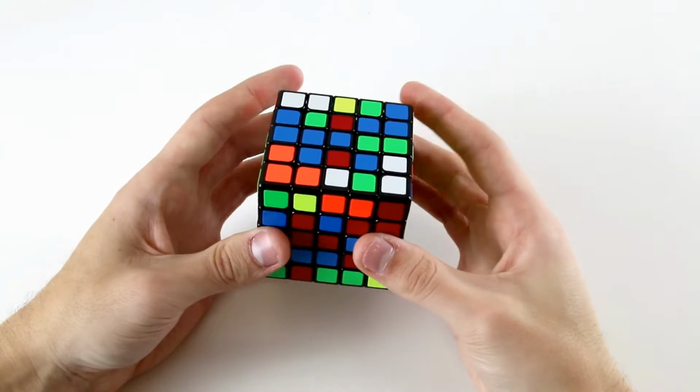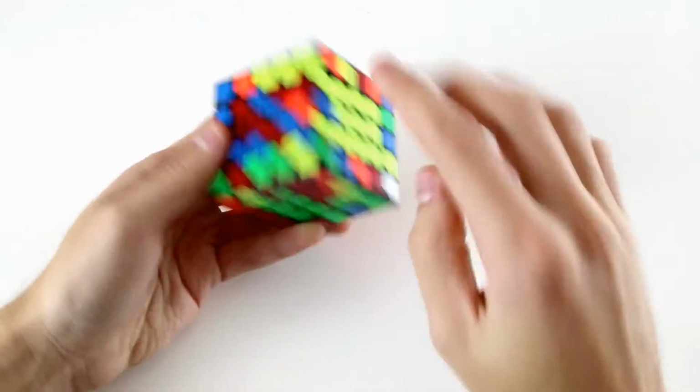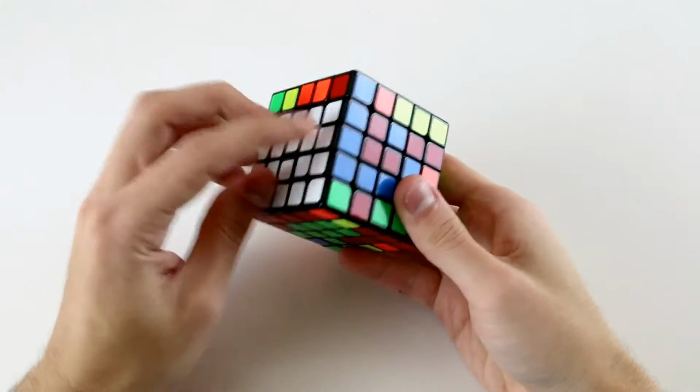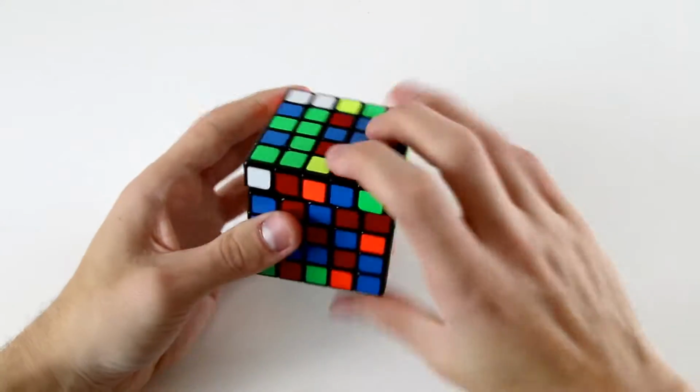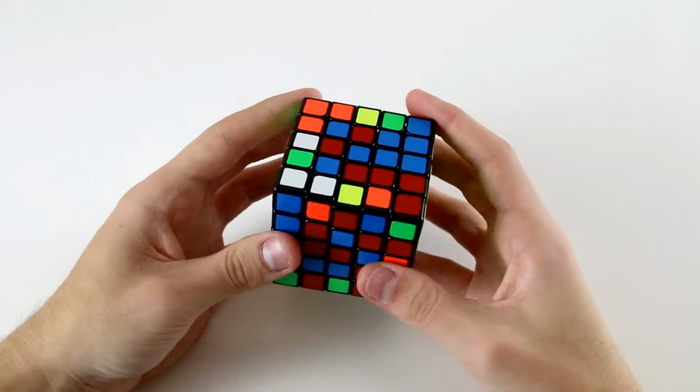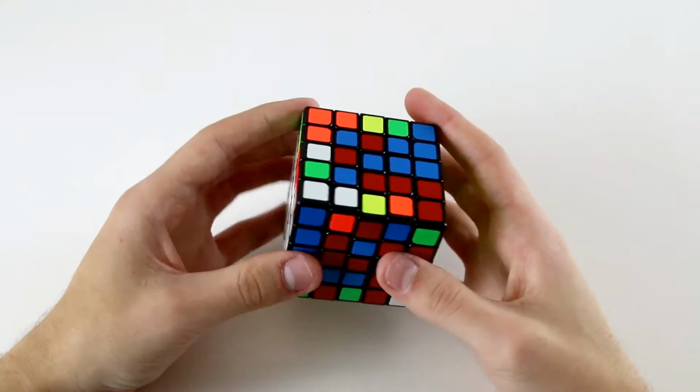Then we've got these two here and this one down here. So while preserving this, we can do this fairly easily by doing R2, U2, R2, and then R2, U2, R2, like that. Now we've got our last 2 centers.